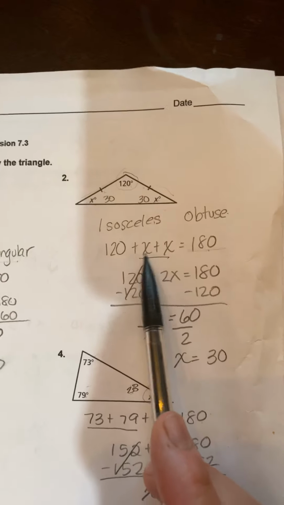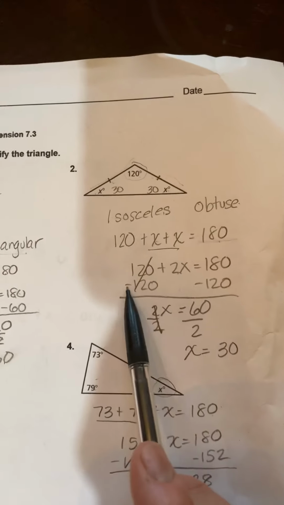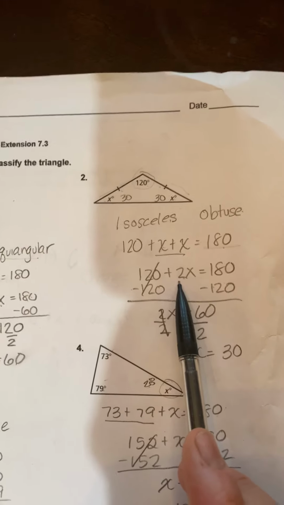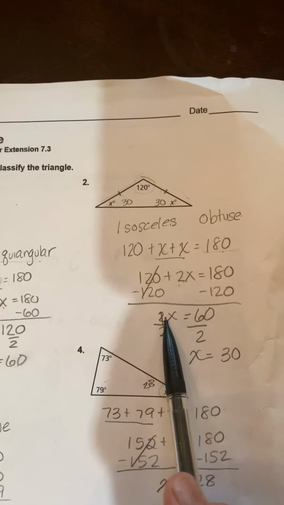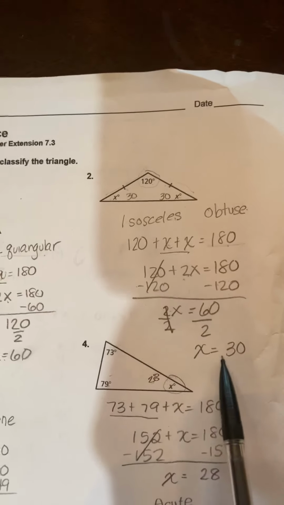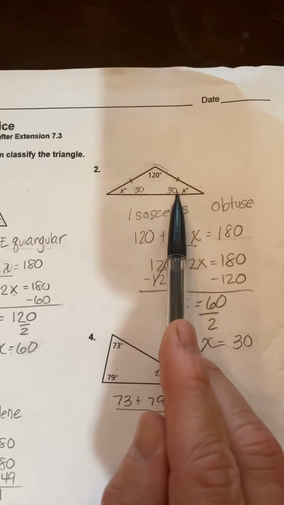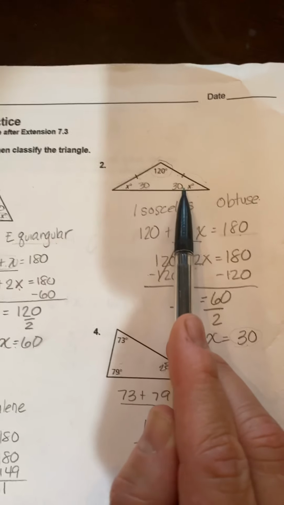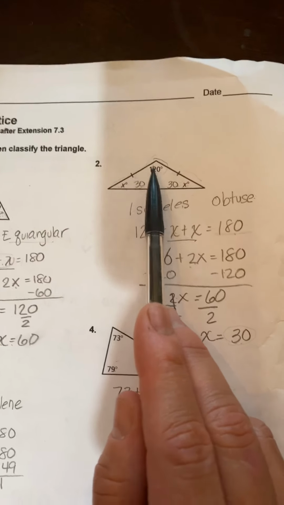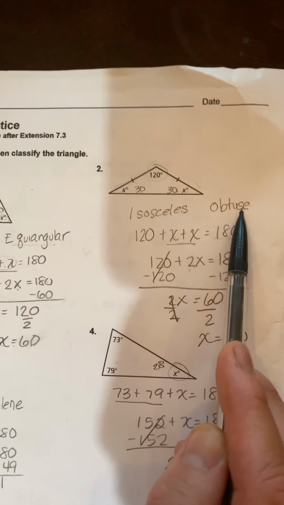Just like the last problem, we're going to combine our like terms. 1x plus 1x is 2x. We're going to subtract 120 from both sides. Again, your goal: get your x alone. That's going to give us 2x is equal to 60. Divide by 2, divide by 2. Now we know that the missing measure, x, is 30 degrees. Because both of these angles are less than 90 degrees, and we then have this one that is greater, that is an obtuse angle. So it's an isosceles obtuse triangle.